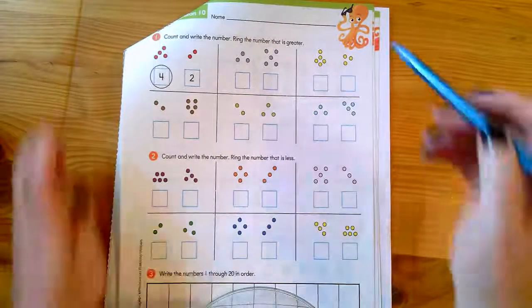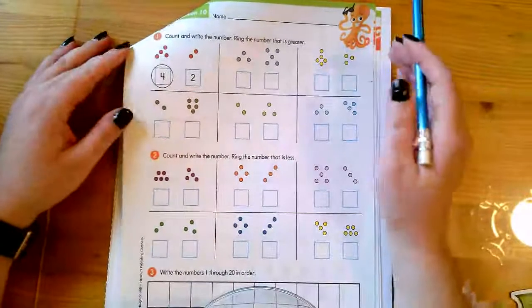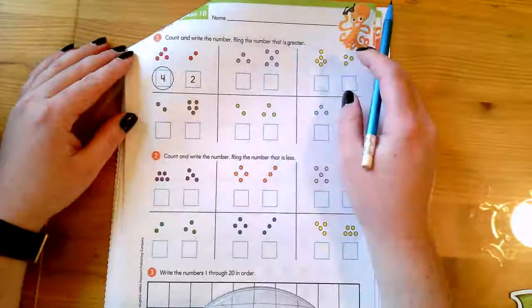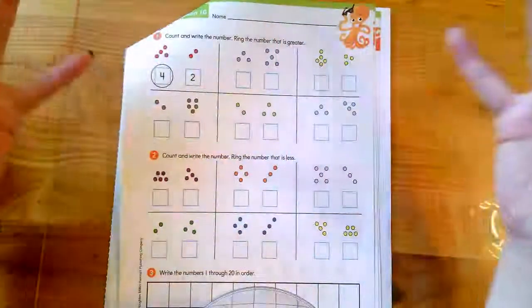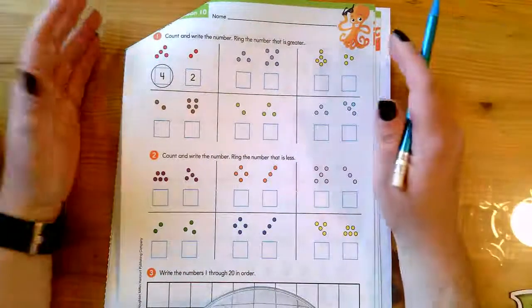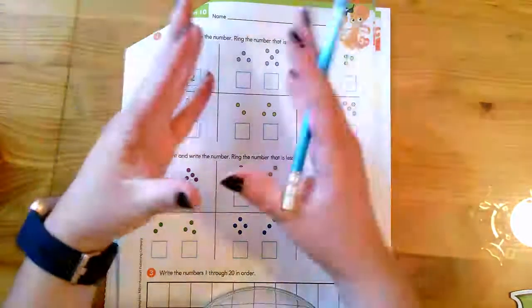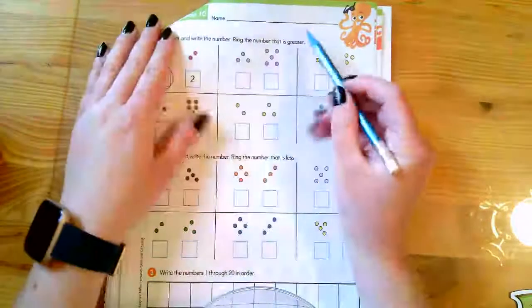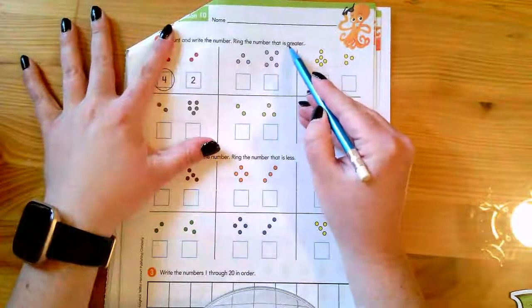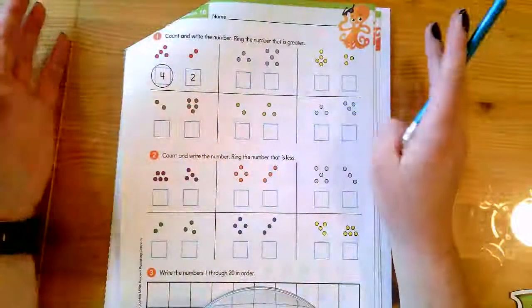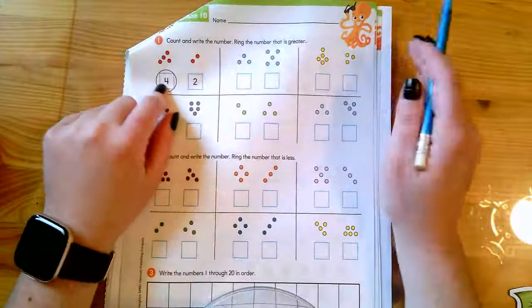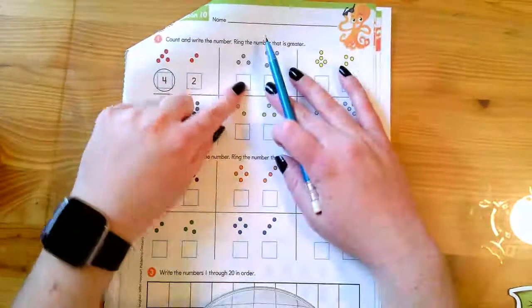The direction said to ring the number that is greater. Well, what does greater mean? Greater means bigger. If we use the word less than, or less, that would mean smaller. If we use the word fewer, that would mean smaller. But we want to circle the number that is greater, más grande. And that's why number 4 is circled. So let's see if we can do this all by ourselves.